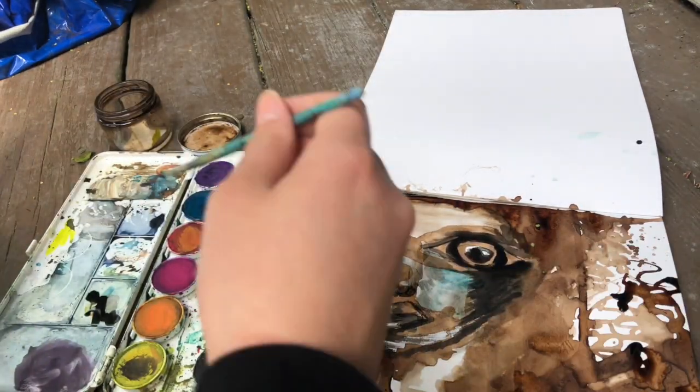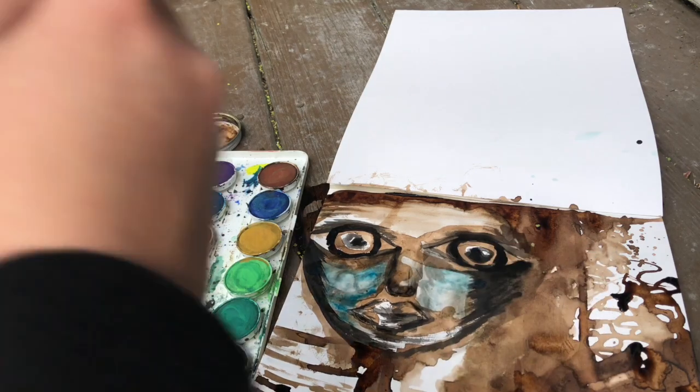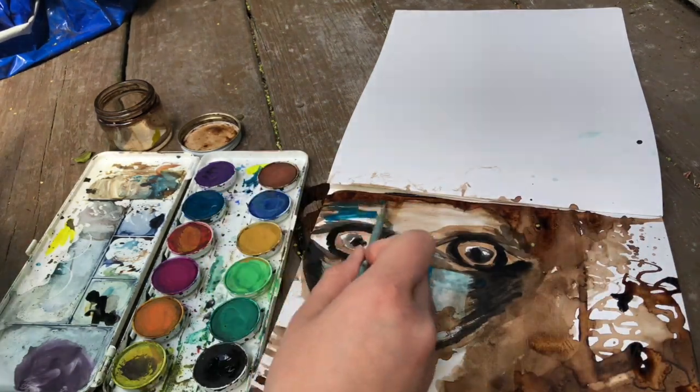I decided to include the color blue because the water from the pool was reflecting off of her face when I first met her.